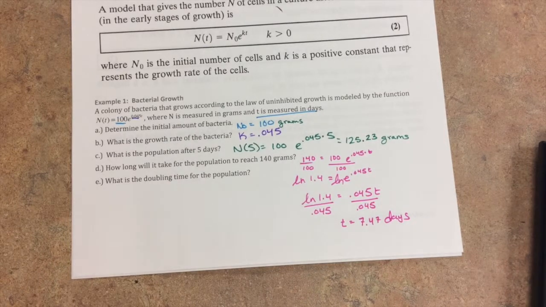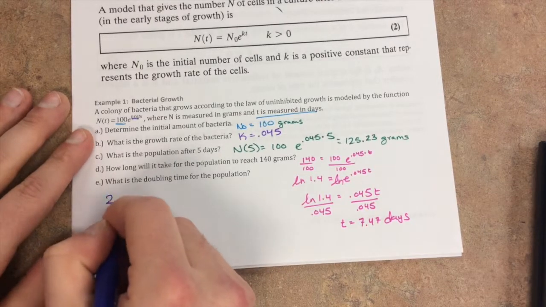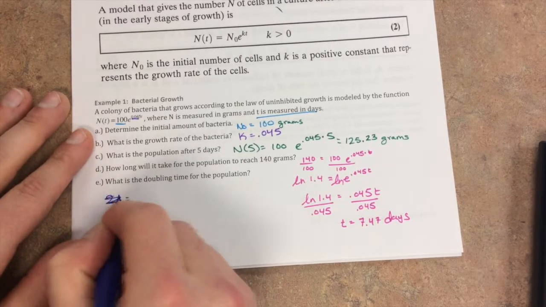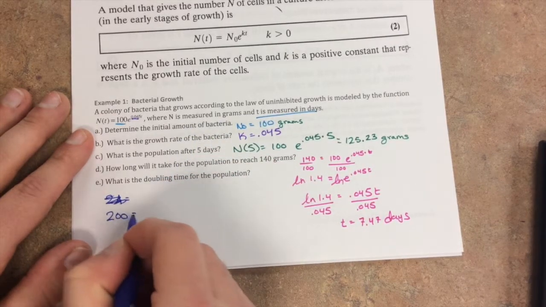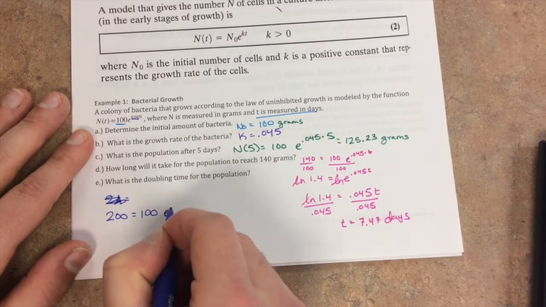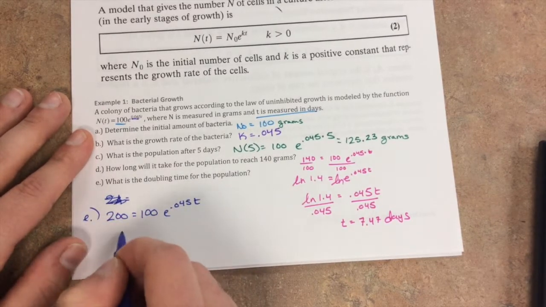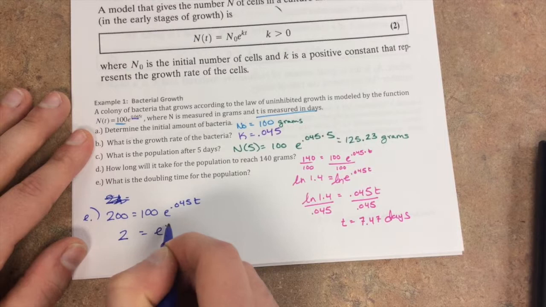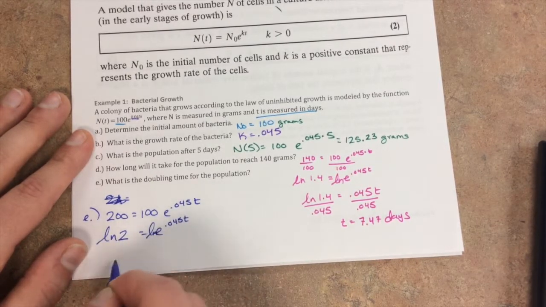So last up, E. What is the doubling time for the population? So for it to double, if we're starting with 100, it's going to be 200. And again, this is a time question. So we get 2 equals e to the 0.045 t. Take the natural log of both sides.